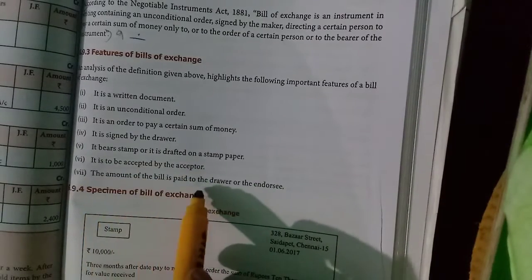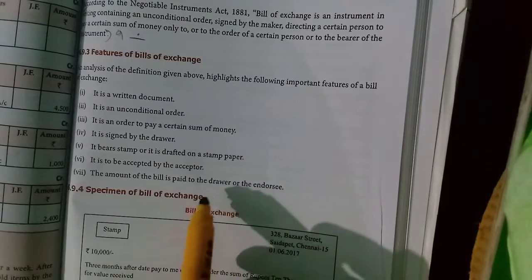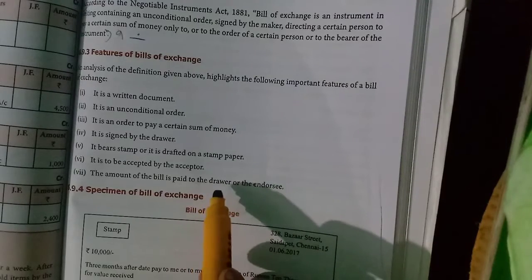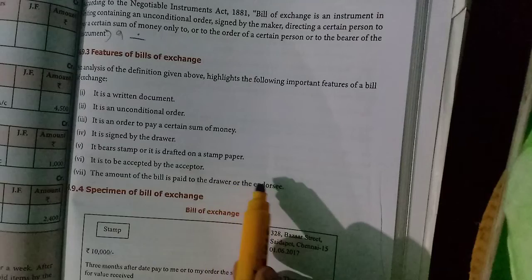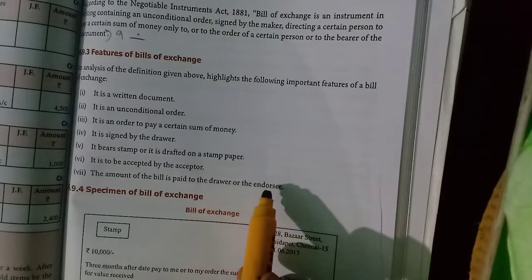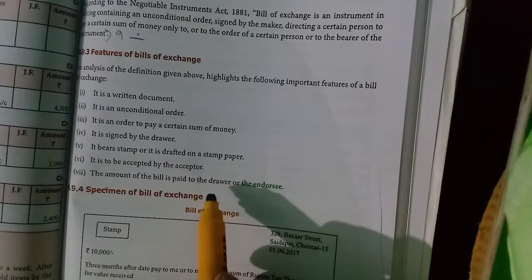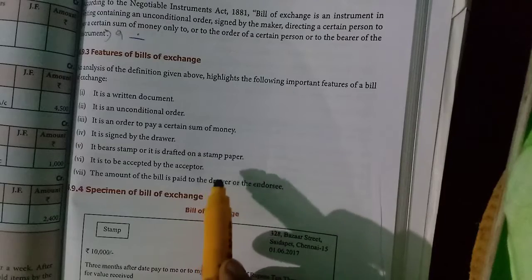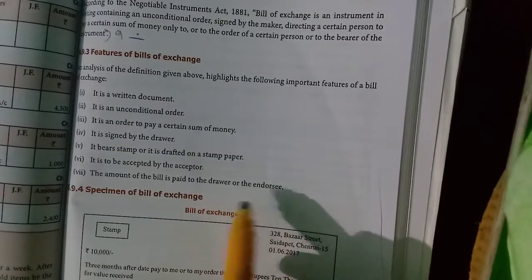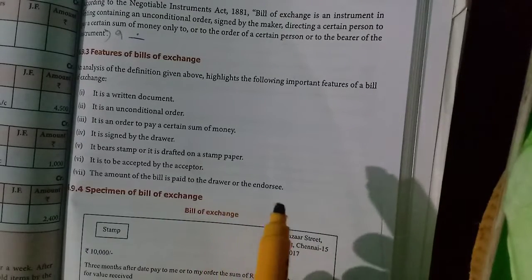The amount of the bill is paid to the drawer or to the endorsee. Okay, drawer means one who writes, that means the seller, or it will be transferred to another third person, I told you, isn't it? The drawer, he may give some amount to another person, so he will write his name and he will give that bill to the person. That person is called endorsee. That we will learn in the endorsement. That is one transfer of ownership.